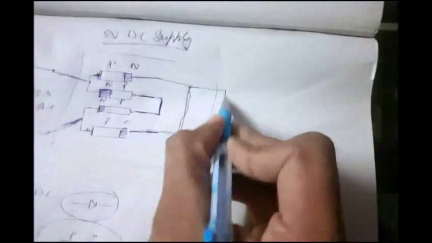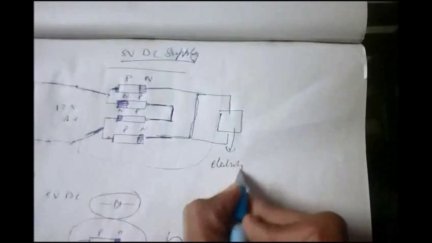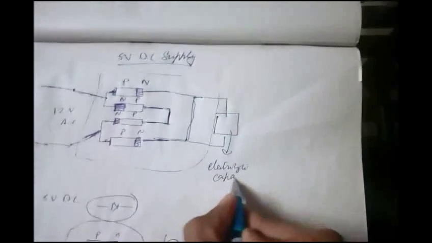To get the pure DC, what we need is a filter. A filter removes all the AC components and you will get your DC. For this, we are using a capacitor, the electrolytic capacitor.